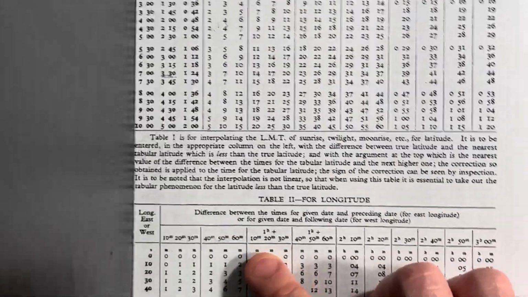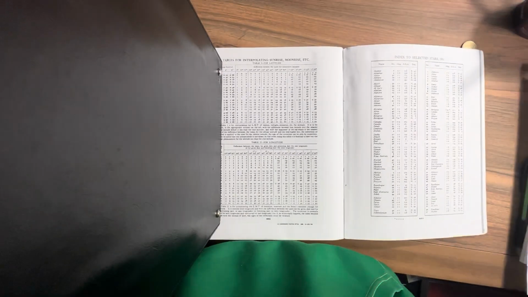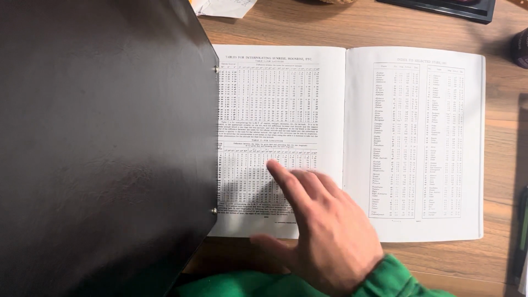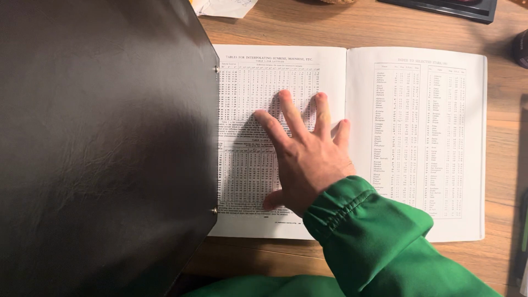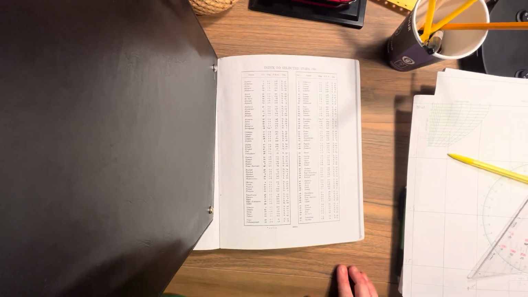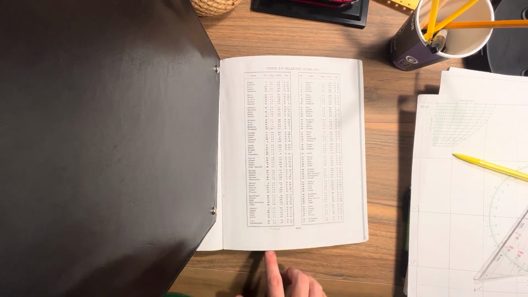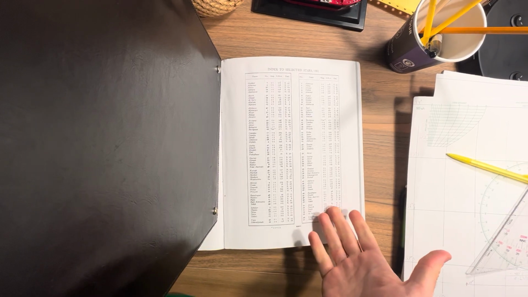Tables for interpolating sunrise and moonrise. This I also never have used because you can do both of them off of the daily pages a lot more easily. Or I guess not even a lot more easily. I don't know how easy it is to do it off of this, but you don't need it to calculate sunrise and moonrise. But again, it's provided. Another index explaining the major stars that you might use. This is just going into a little more detail on them.